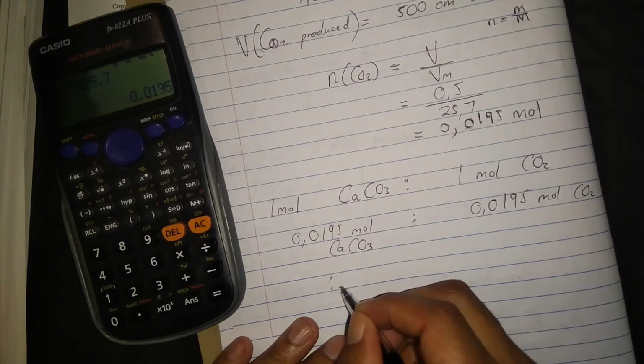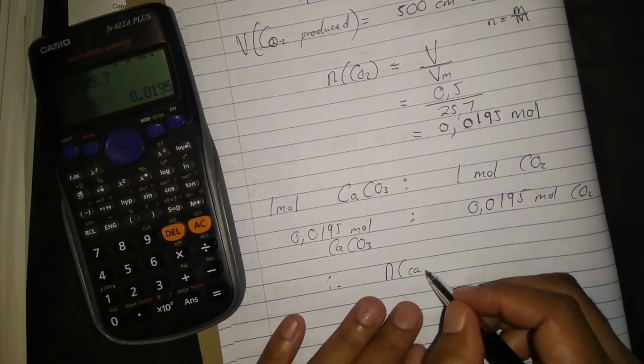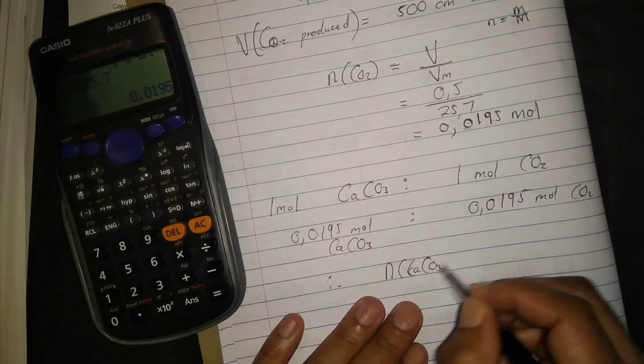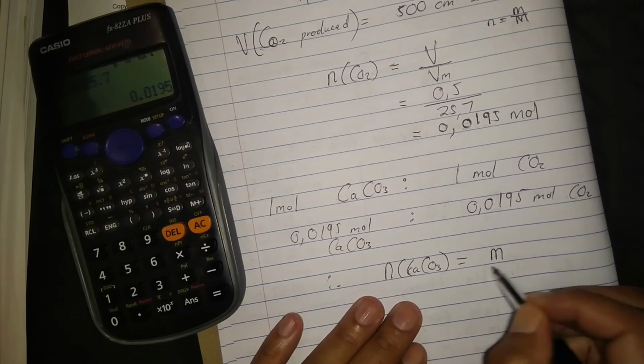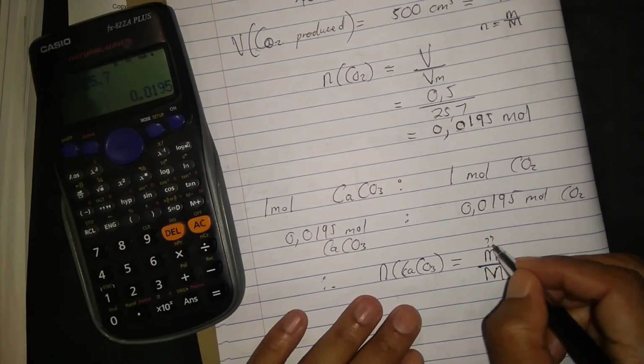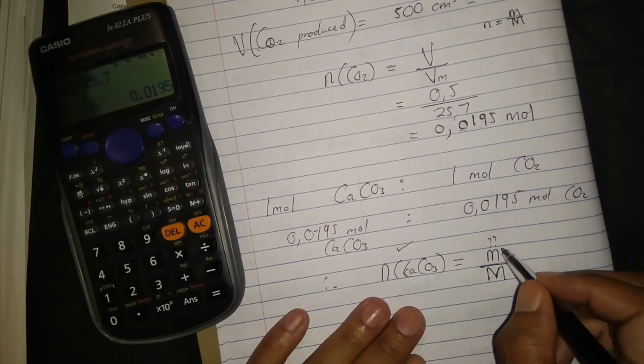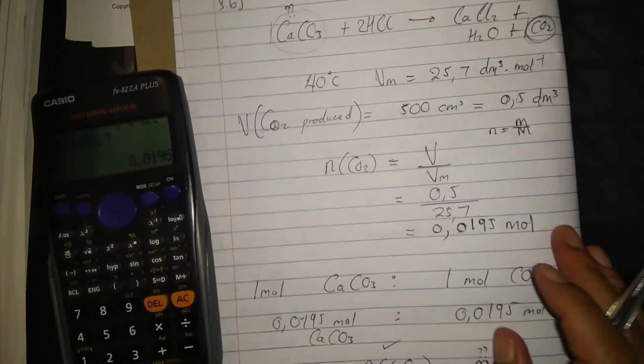So therefore the number of moles for calcium carbonate is equal to mass over molar mass. Why do I use this formula? Because now I want the mass. I have the number of moles now. I'm looking for the mass produced. That's the question.